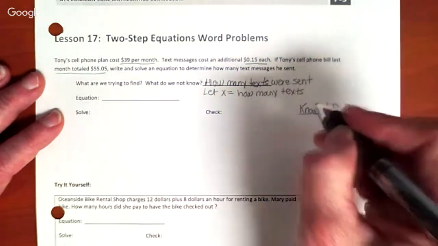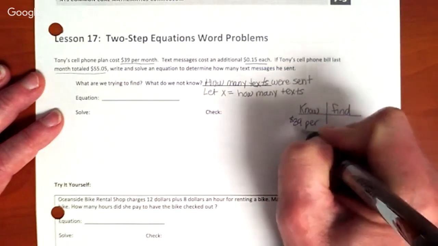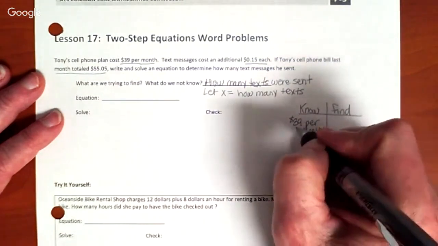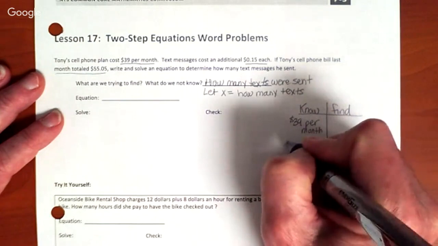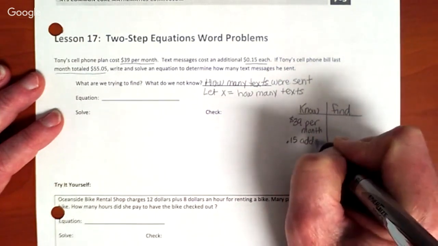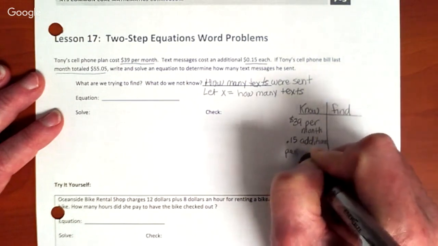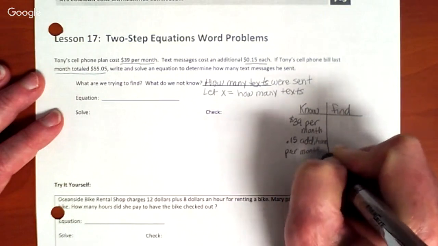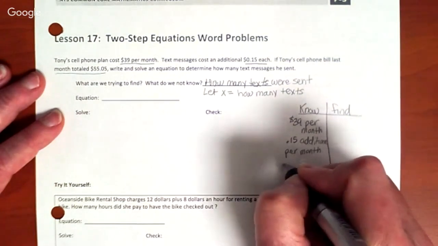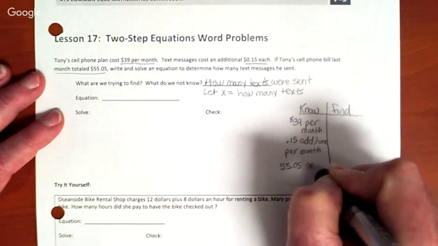We know that the plan costs $39 per month. We also know that the text messages are an additional 15 cents per month. We also know that the total bill is $55.05 total.